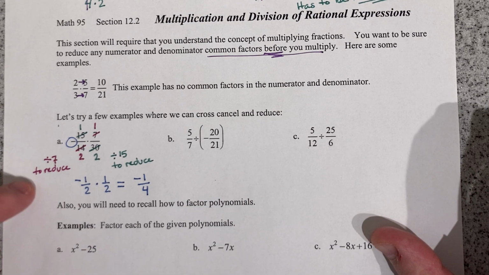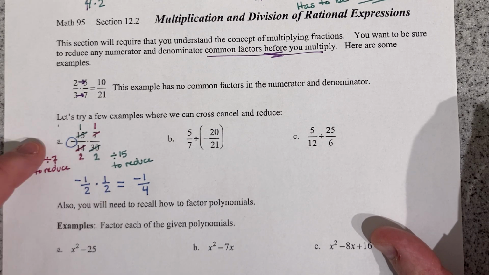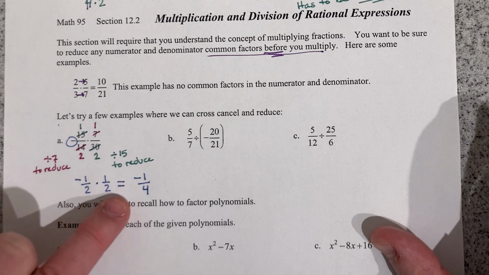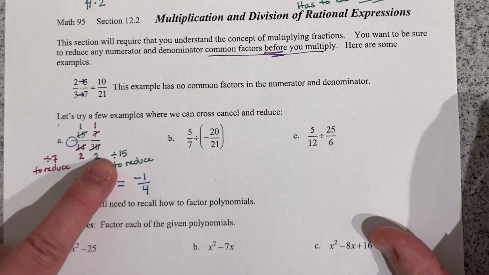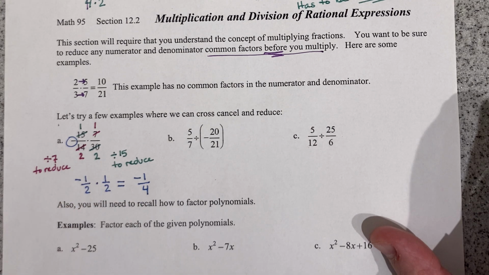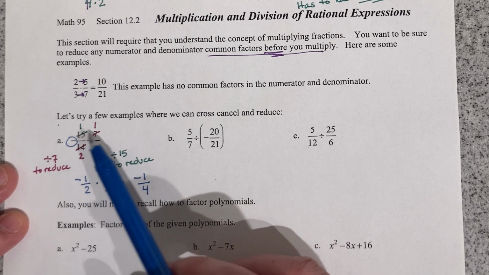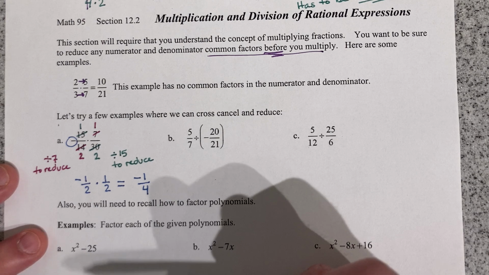All right, so if you've always waited till the end to reduce, this might be somewhat new. This is a lot easier than multiplying first. You would need a calculator to do 14 times 30 and then try to figure out what divides these big numbers. It's a lot easier to see that 7 and 14 have 7 in common and 15 and 30 had 15 in common.